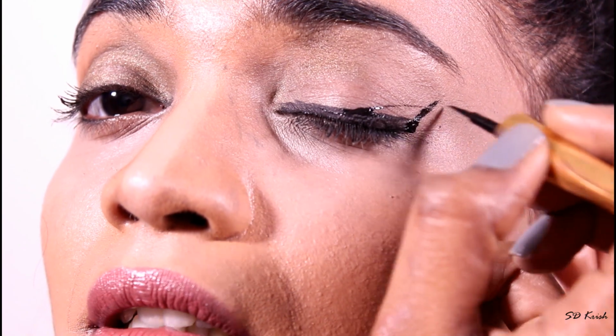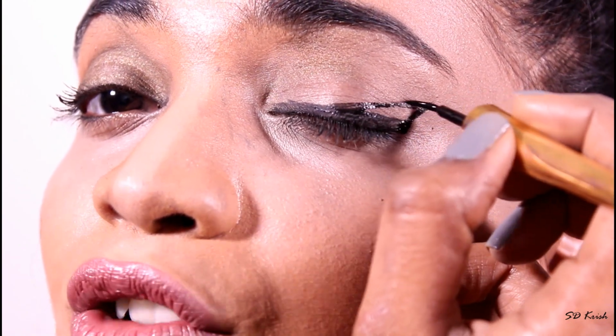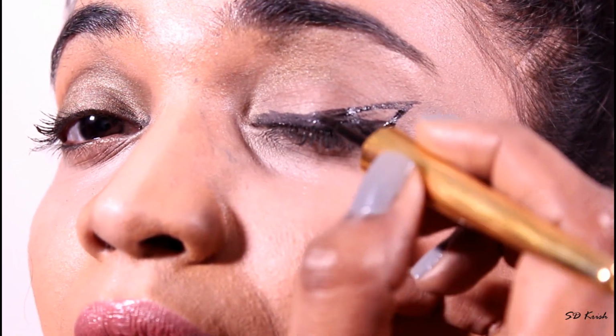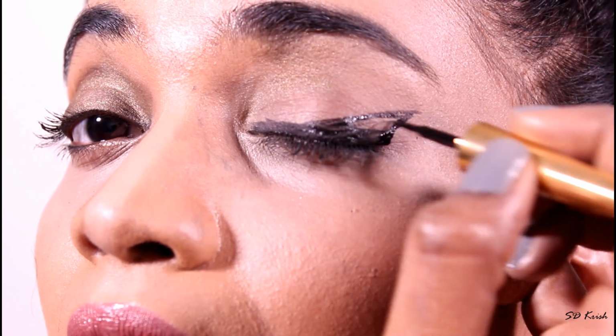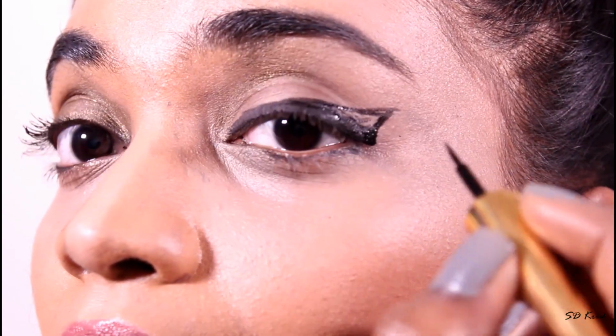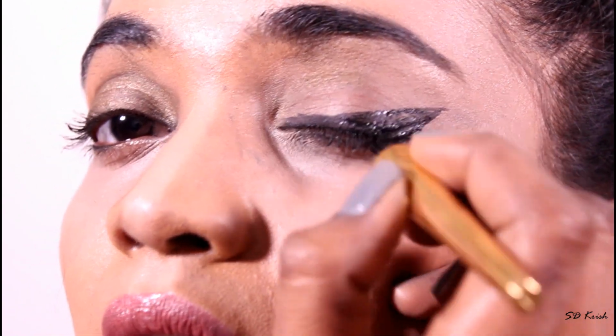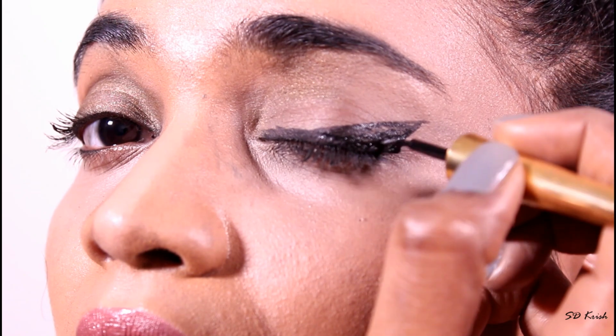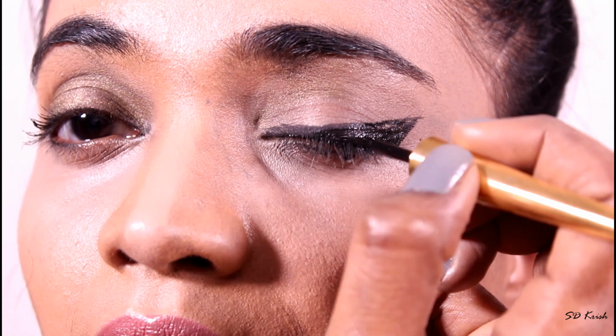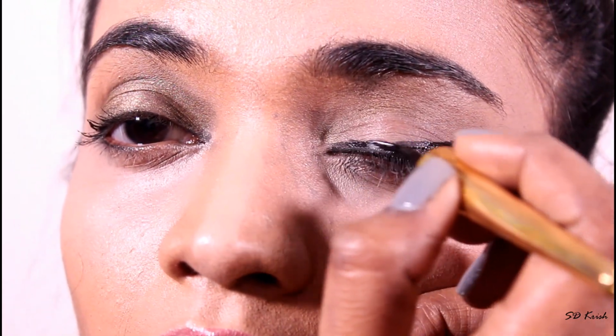And now just a straight line. I mean, you can see, right? A line from here and then a cross line from here. And then I'm just filling the gap. Okay. So this is a classic look or a winged eyeliner look, as you can see.